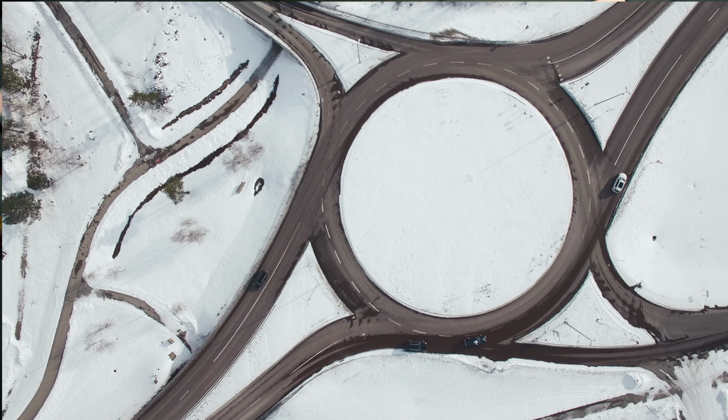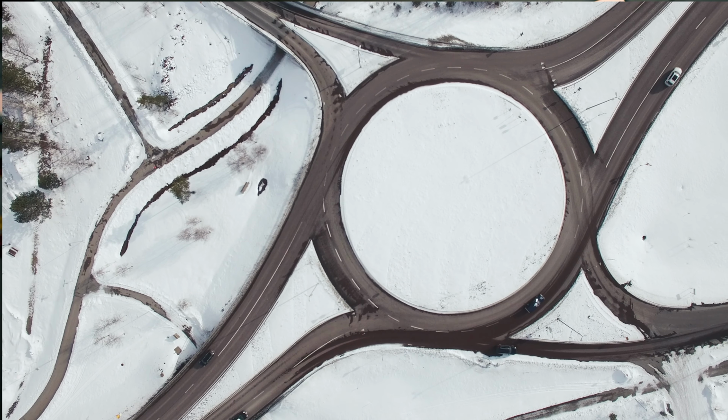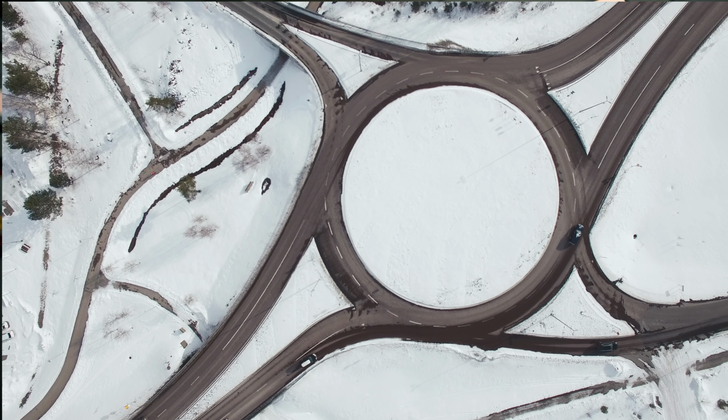All right, first off, what is a traffic circle? A traffic circle is a type of intersection that moves traffic from one roadway to another. In some places they're called roundabouts, but in Alberta law, they're all called traffic circles.